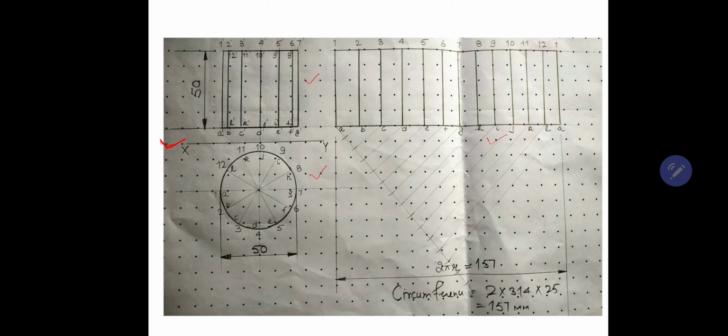So first of all you have to draw the center lines for this cylinder, this one and this one, right? Then you have to draw this circle by taking a radius of 25 mm, so that you will get a circle of 50 mm diameter, right?